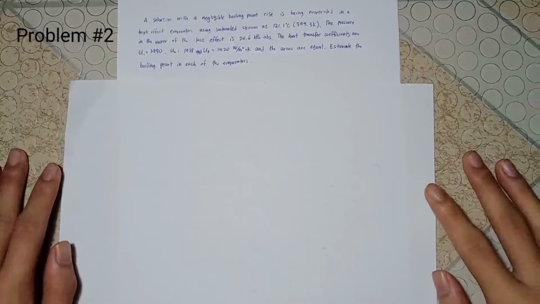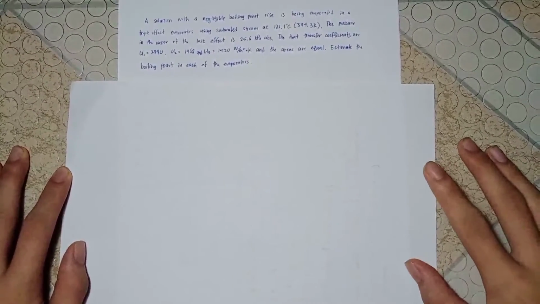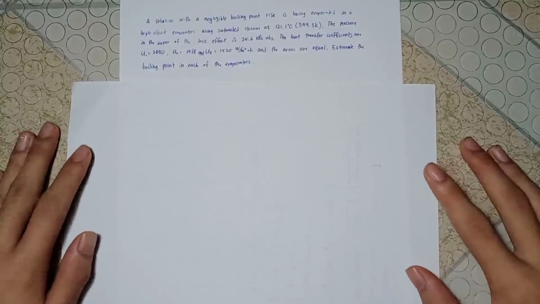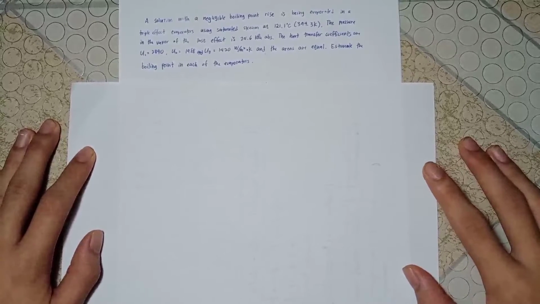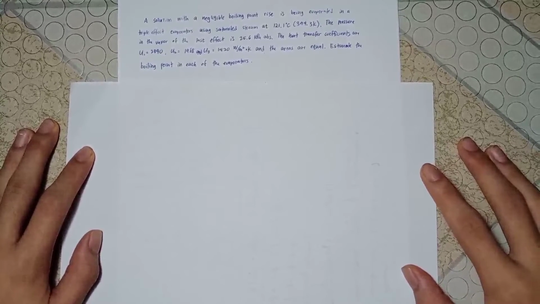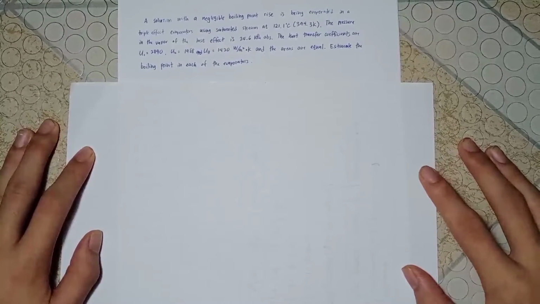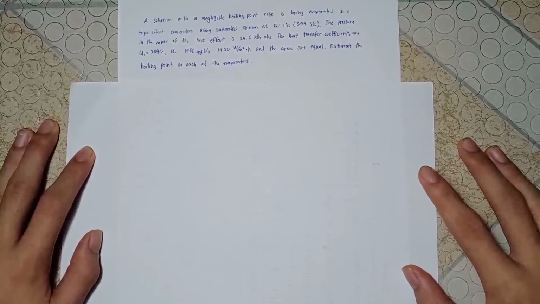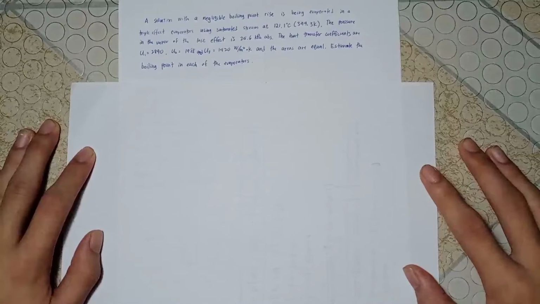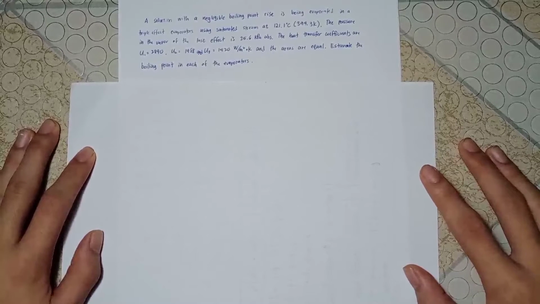So hello everyone. We have a problem here, which is an evaporation problem, and I am here to teach you how to solve this specific problem. So the problem states a solution with a negligible boiling point rise is being evaporated in triple effect evaporators using saturated steam at 121.1 degrees Celsius or 394.3 Kelvin. The pressure in the vapor of the last effect is 25.6 kilopascals absolute.